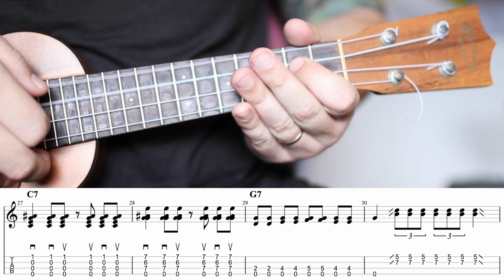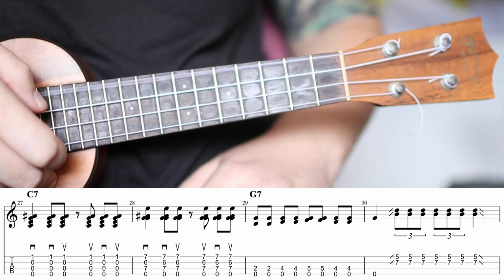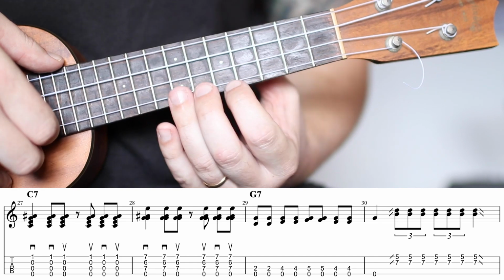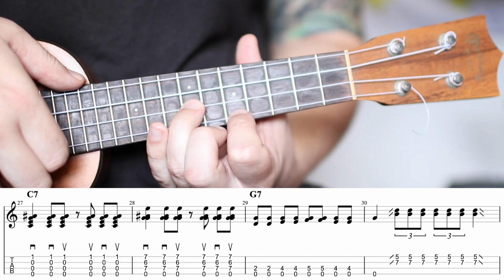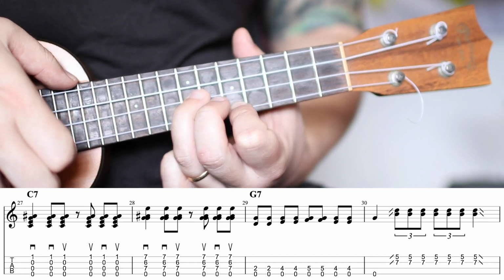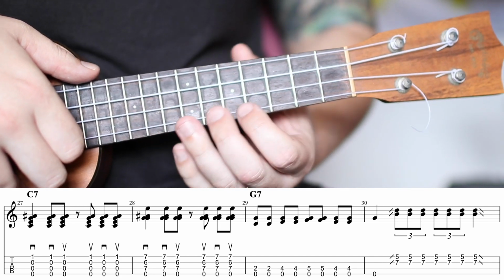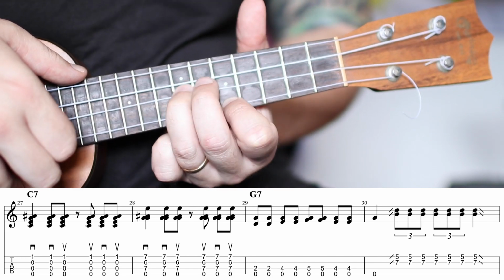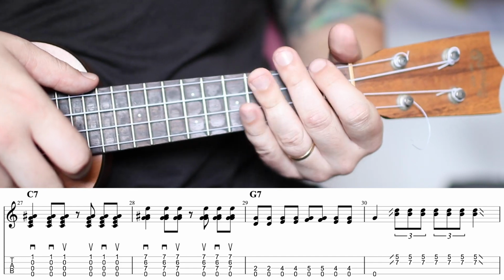We're going to go 1 and 2 and 3 and 4, 1, open G. We're going to go 2 pola, 3 pola, 4 on the 4th. If you can add a slide, cool. And I'm going to slide into it. I'm going to go 1, I'm going to go 2 pola, 3 pola, 4.